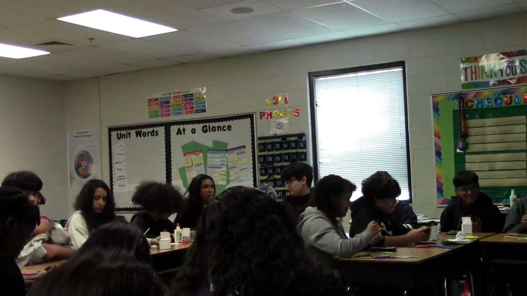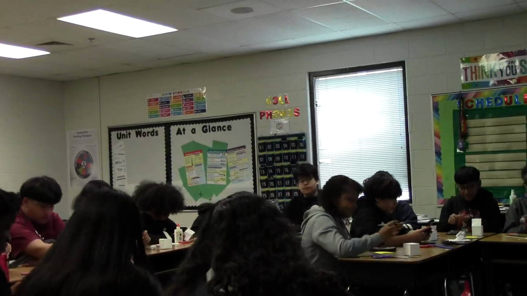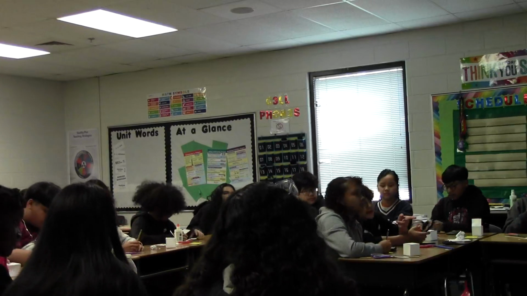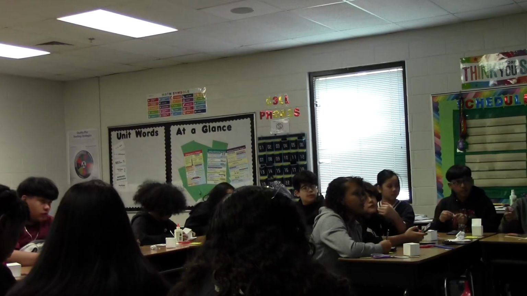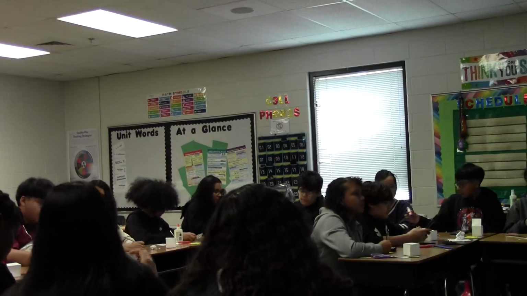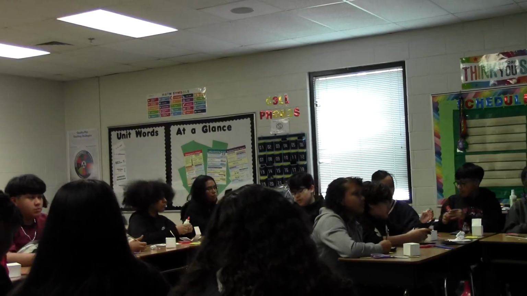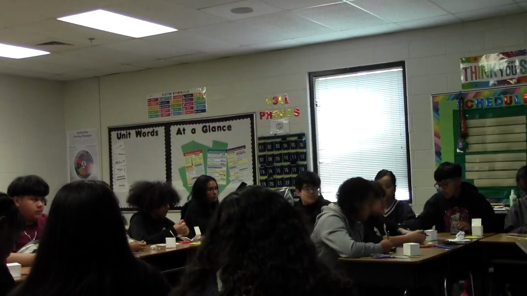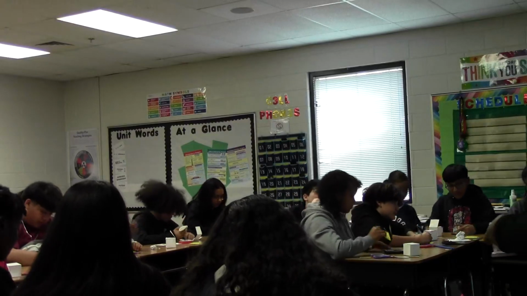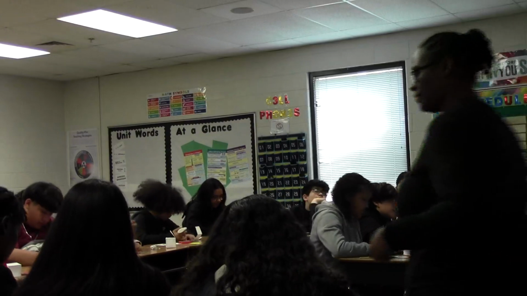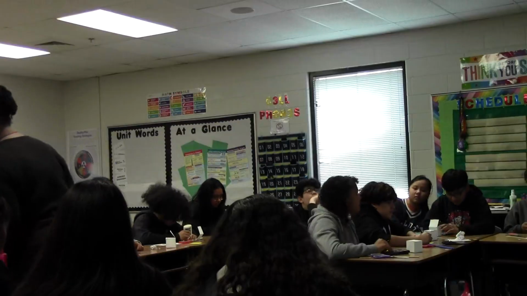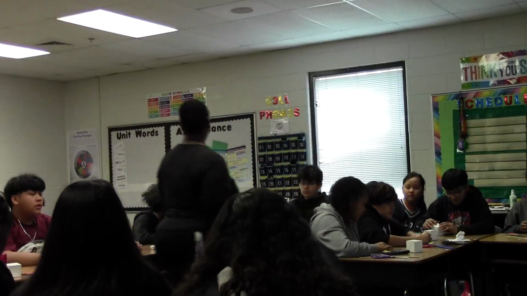We are finding the volume of the triangular prism, and I am coming around to glue. That was a fast 2 minutes. Continue to work. Good job. Yes, name on the back, work on the front.